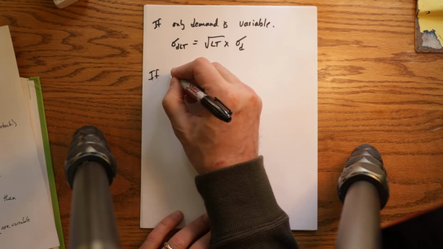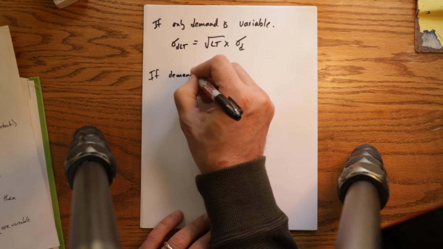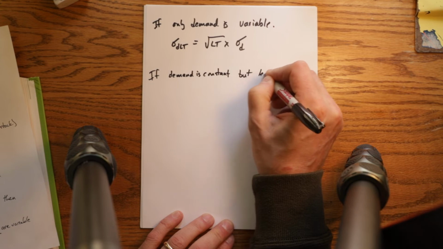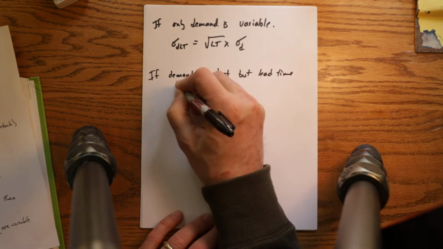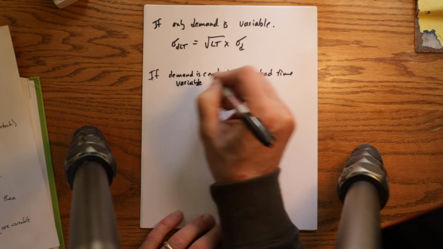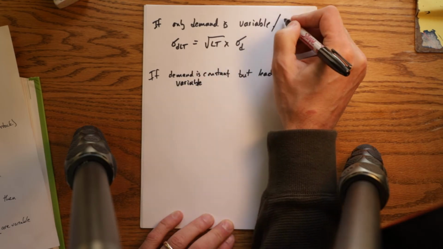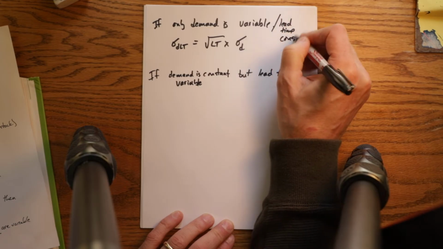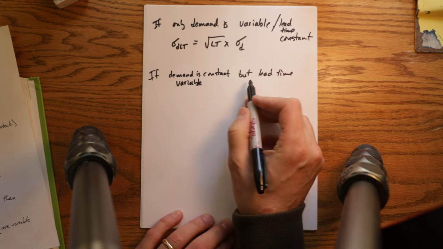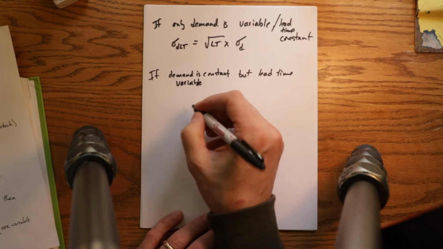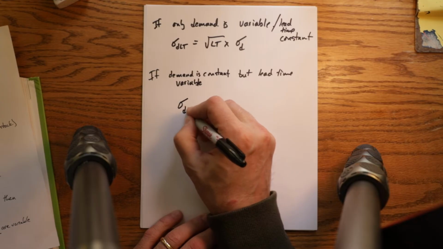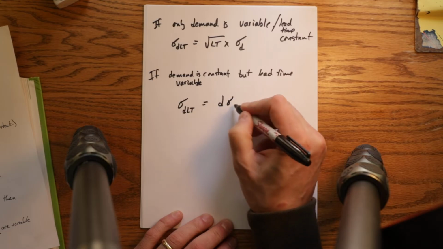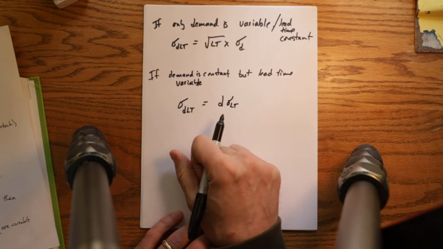So there are three different ones. If demand is constant but lead time is variable, and I should have said it up here, lead time constant, then the standard deviation of demand over lead time is equal to demand times the standard deviation of lead time. So that's an easy formula.